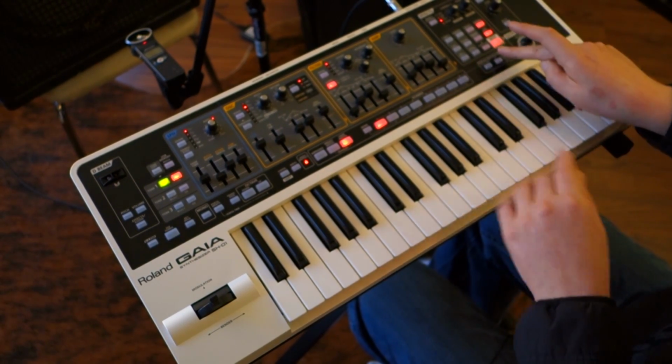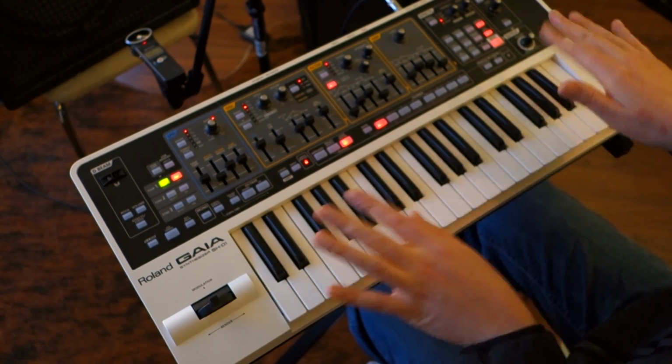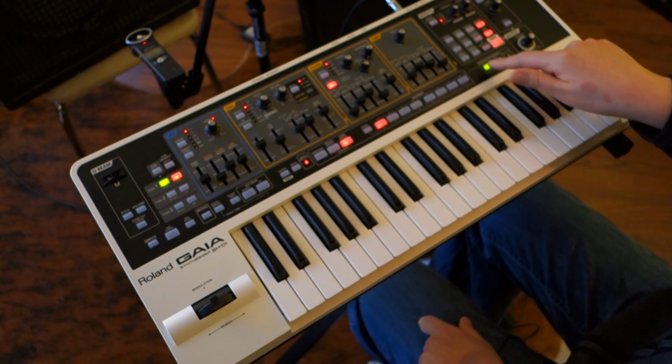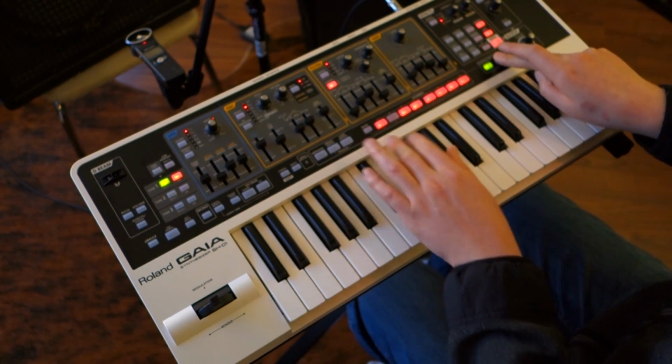So now what I've got is 2 different phrases, one in phrase number 1 and one in phrase number 2, and I can play them back in sequence. So I'll start playing, and I'll switch over to phrase number 1.